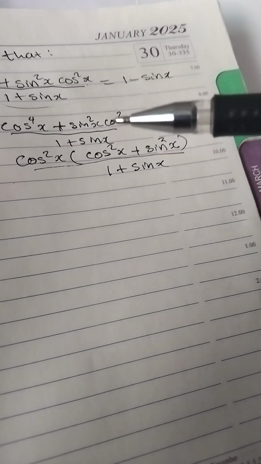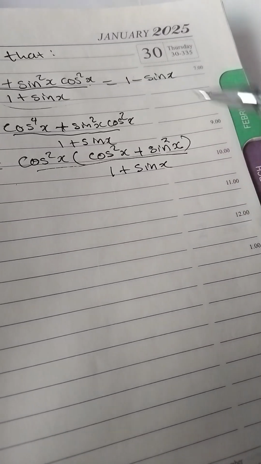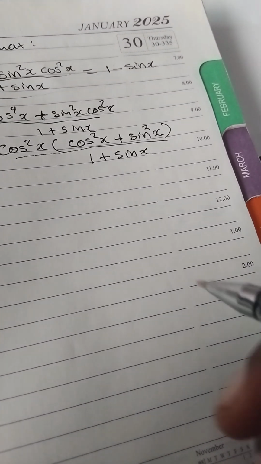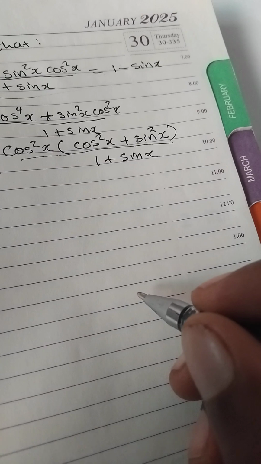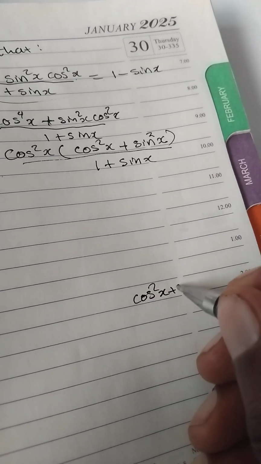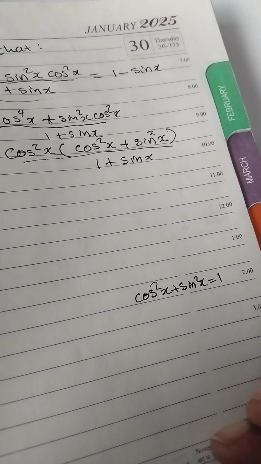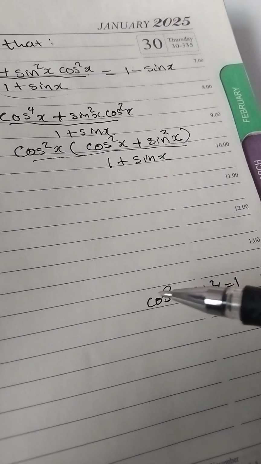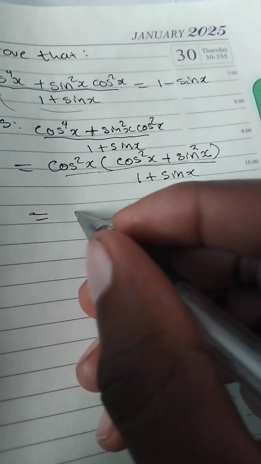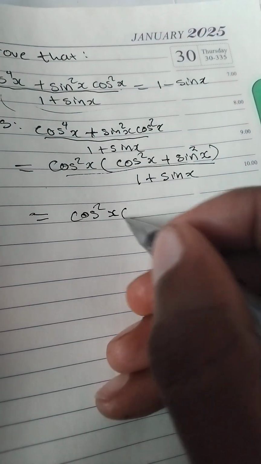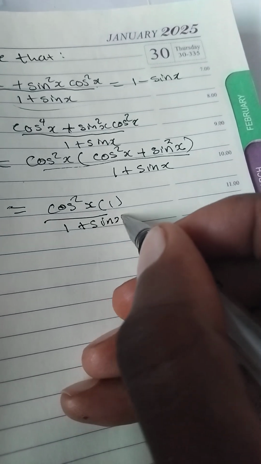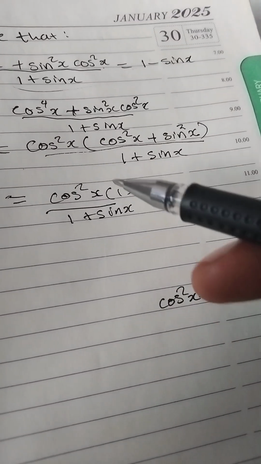After taking a common factor, check the inside of the brackets. What do you know about the inside of the bracket? You have to go to your identities. Still remember the identity that says cos squared x plus sin squared x equal to 1. So you are going to use this identity to reduce this. When we see cos squared x plus sin squared x, it will be 1. So this will be reduced to cos squared x times 1 all over 1 plus sin x, like this.